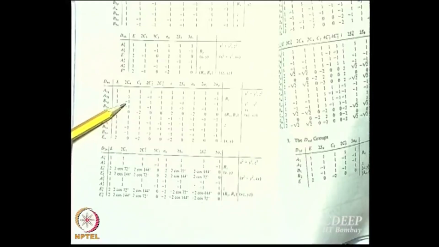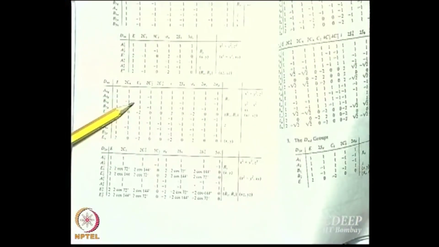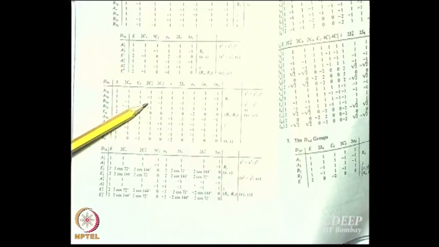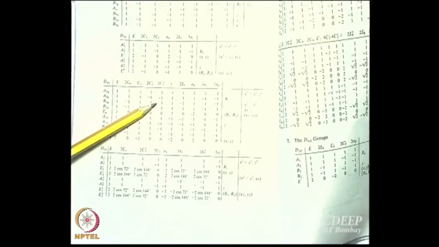If there is a question, please ask. This is simple, but it is also very easy to get confused. Then C2 gives sigma 3, plus sigma 3 from C2 dash. Then there is a minus 1 and the operation is 2 C2 double dash.